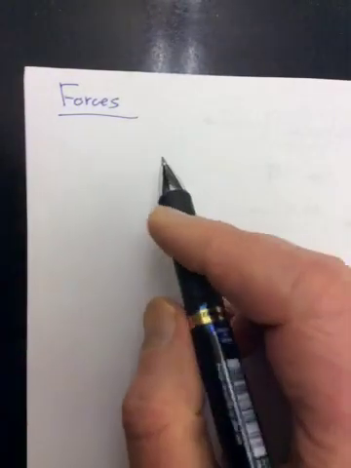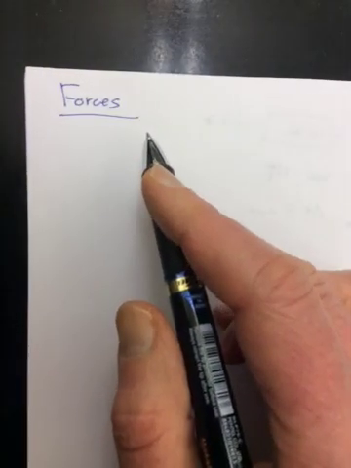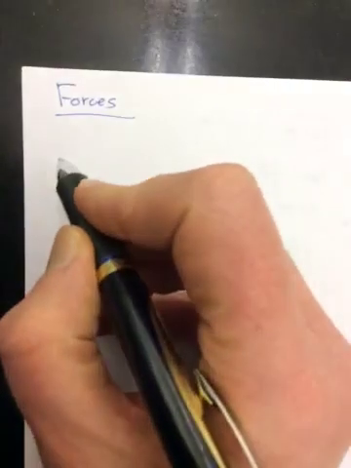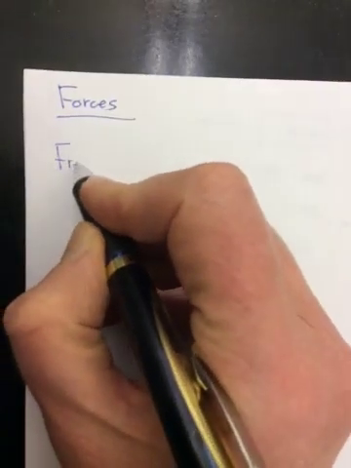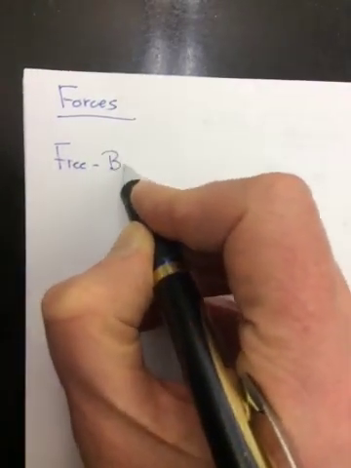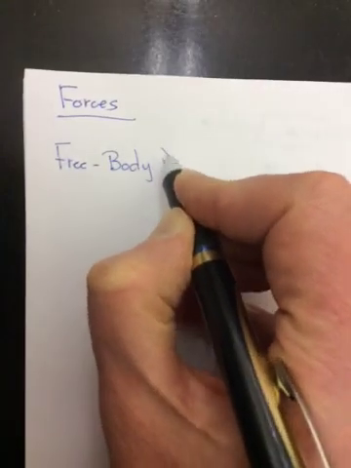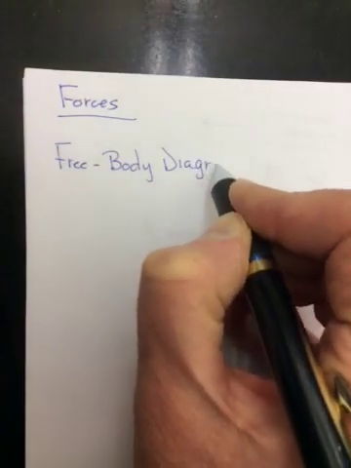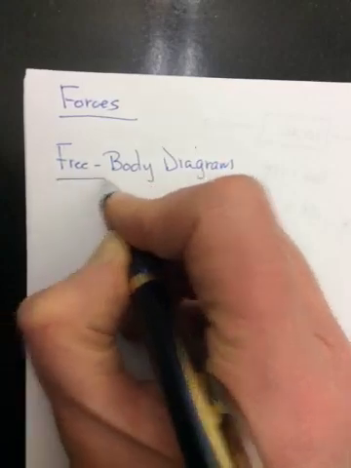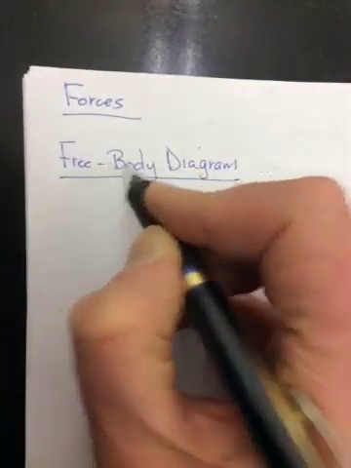All right, forces. So we already talked about static forces. The one thing that I didn't get to mention in the previous videos is something that's called a free body diagram. Okay, and it really is exactly what its name implies.